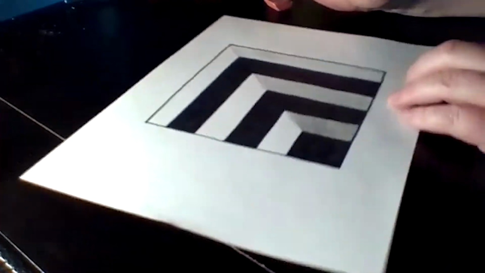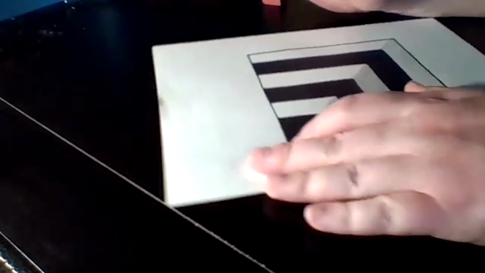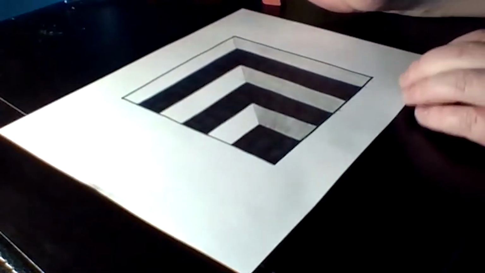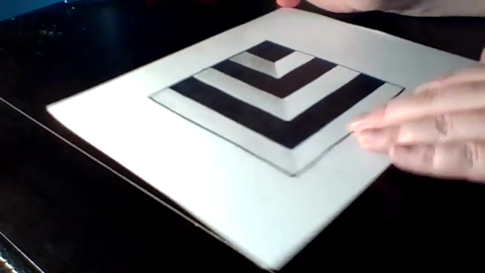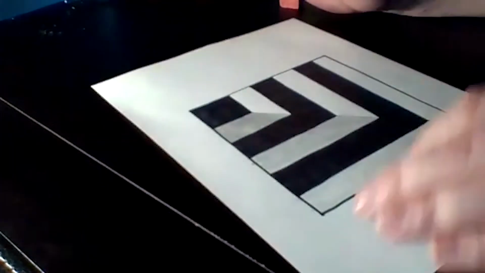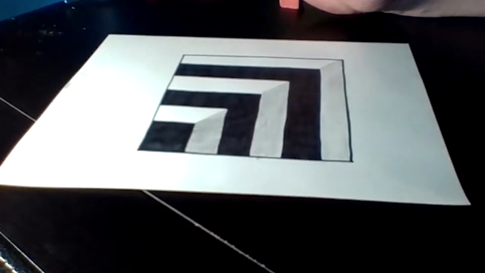Doesn't that look cool? Let me angle it this way. Actually, I think this way is best for you guys. Check that out.